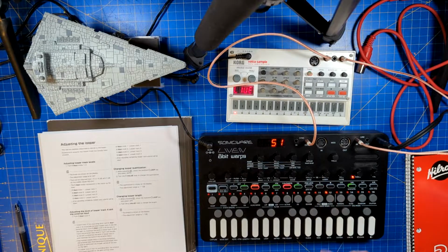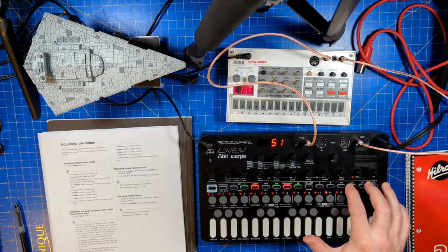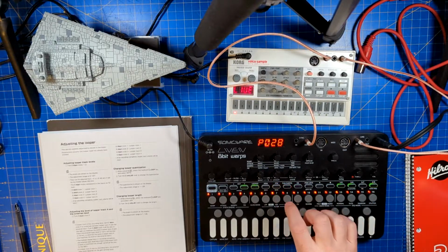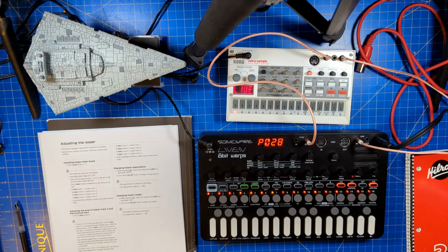Making a mess. Okay, you get it. All right. Shut up now. All right. Good. Silence.